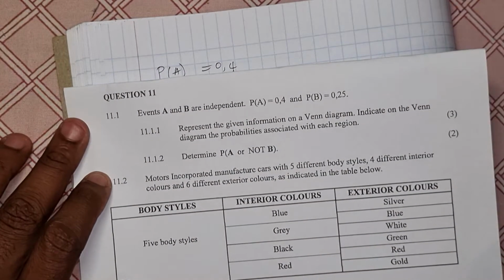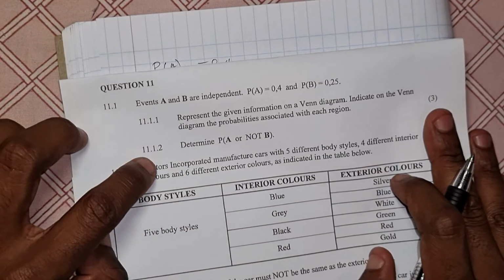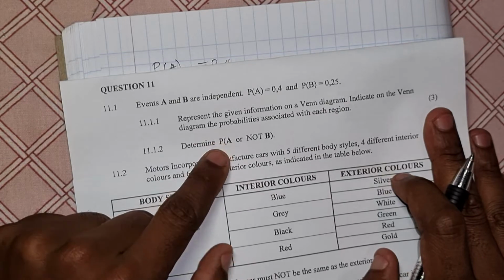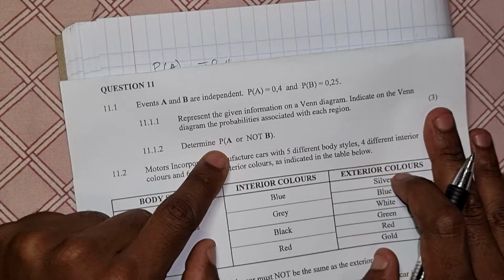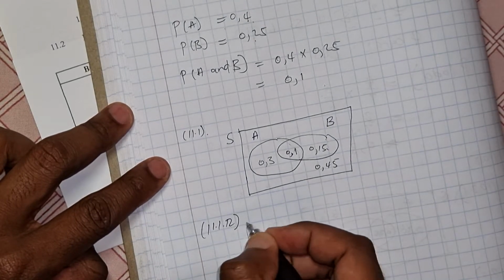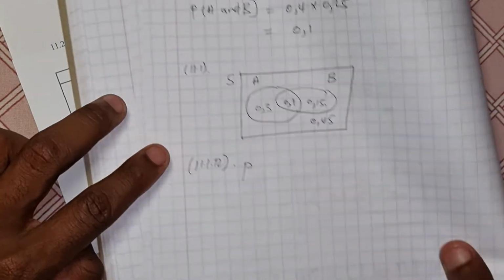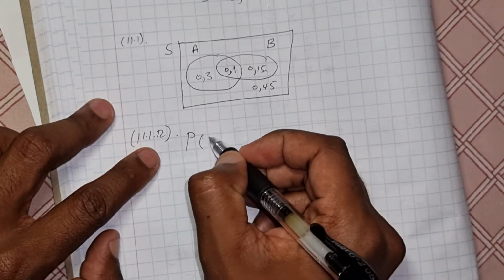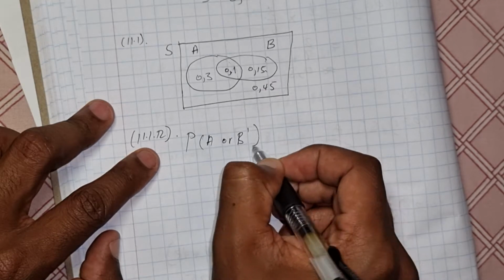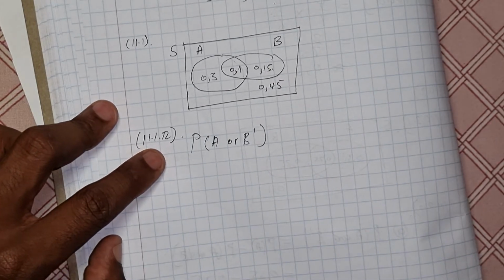Now we move to 11.1.2. It says determine the probability of A or not B. We can just represent it with a prime.